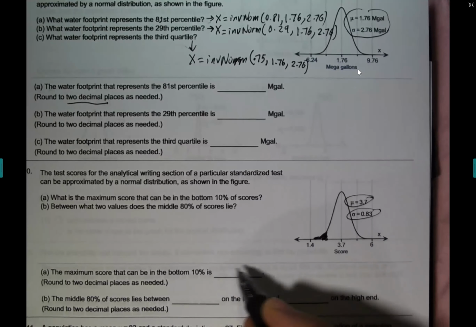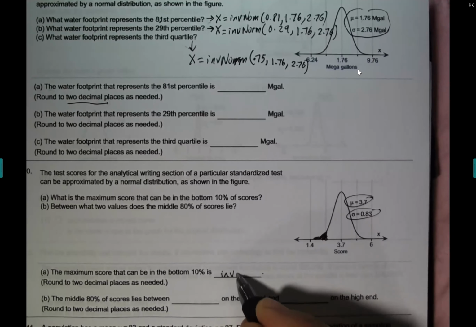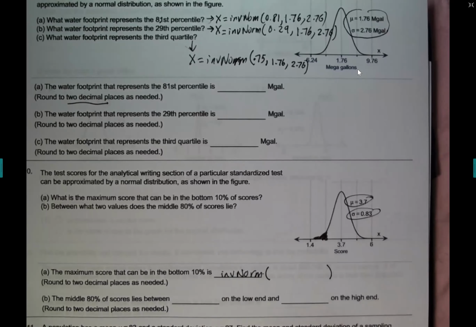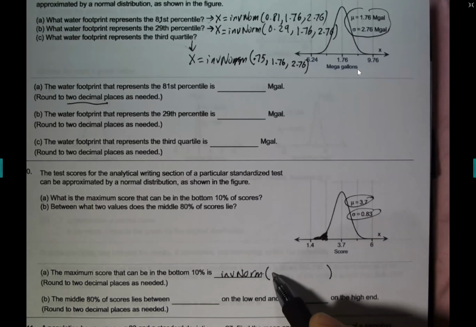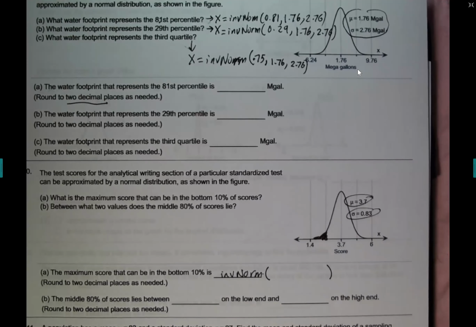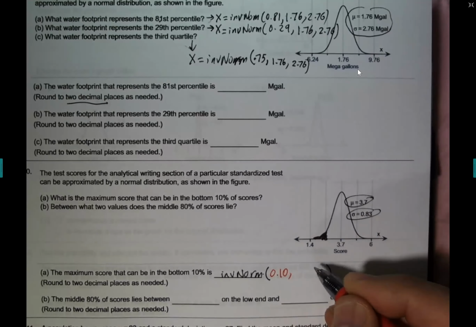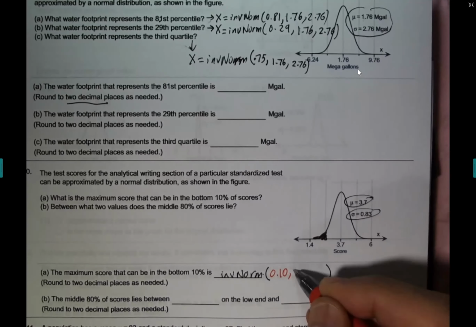So it's going to be an inverse norm, but can you guys help me put the 3 arguments there? What would be the area to the left? It's not a top 10%, it's a bottom 10%. So what is going to be here, the area? 0.10. Yeah, 0.10. And then mean is 3.7.